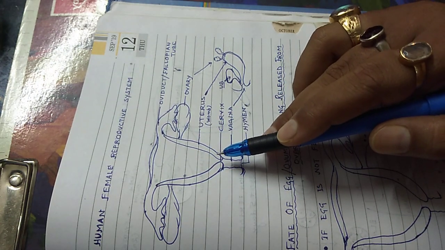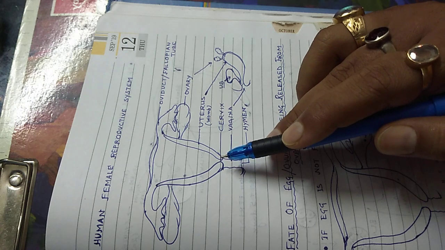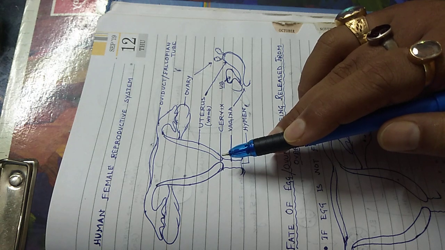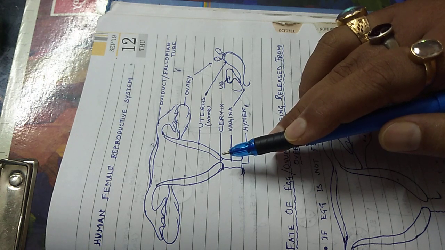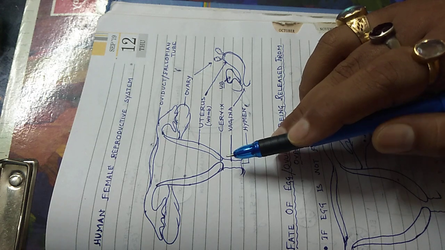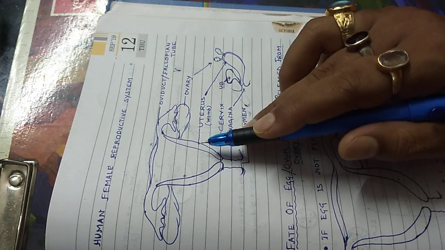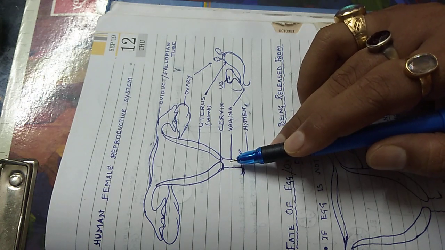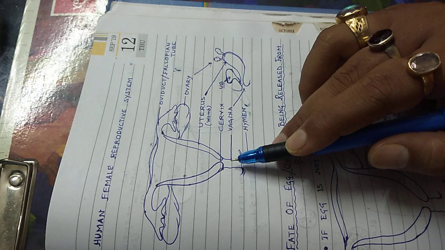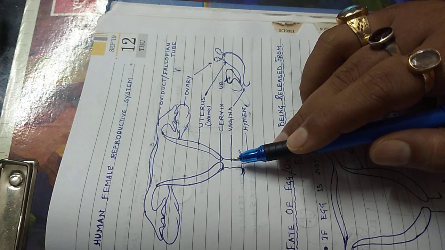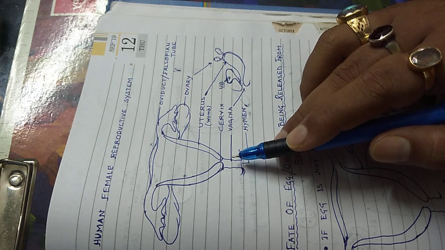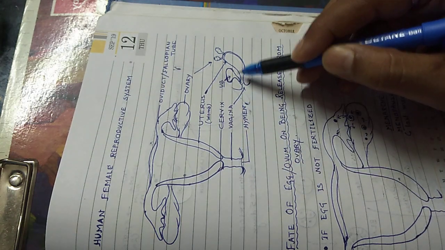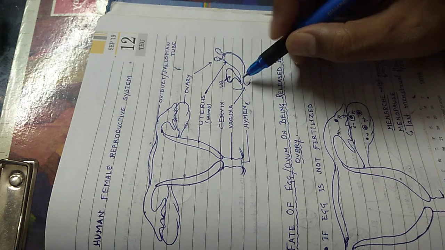Now in case of the male reproductive system, we have seen that through the urethra, both sperm and urine get ejected. So it's a common pathway, the urinogenital tract. But in case of the female reproductive system, there is no urinary bladder here and no urethra. So where does the urethra open? Through which structure does the female give out urine? So that we can better understand, let us see the lateral or side view of the human female reproductive system.